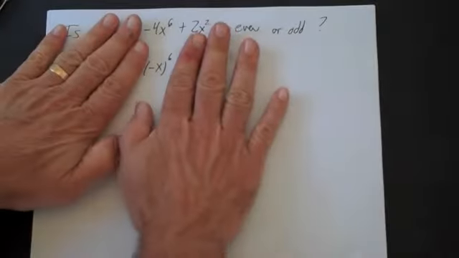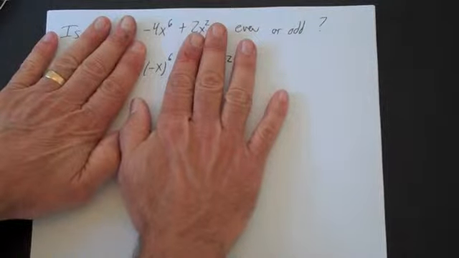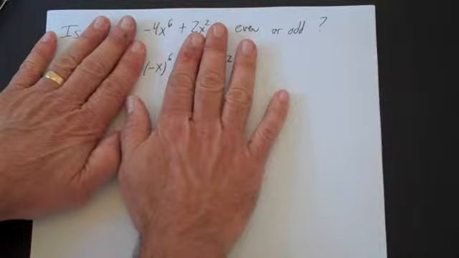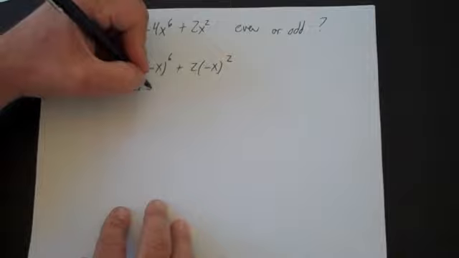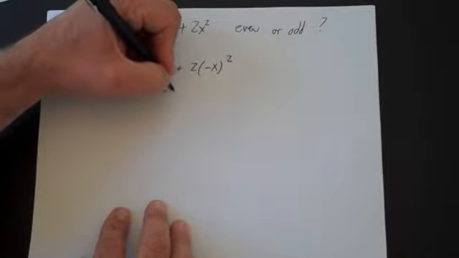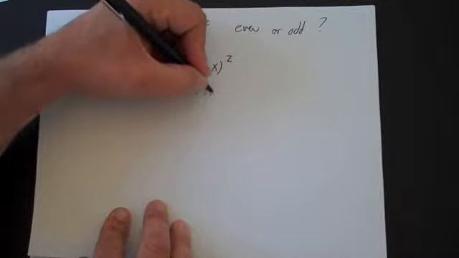Now let's focus in on this problem right here, minus x raised to the 6th. So anything raised to an even power will always be positive. If you don't believe this, you could multiply it out. That's minus x times minus x times minus x times minus x times minus x times minus x, right?